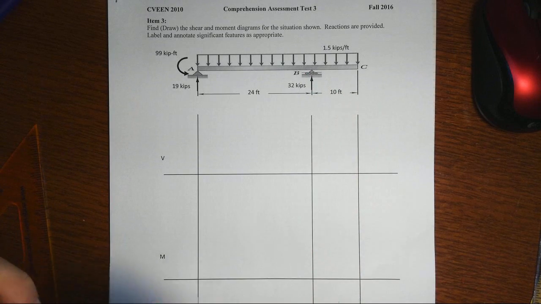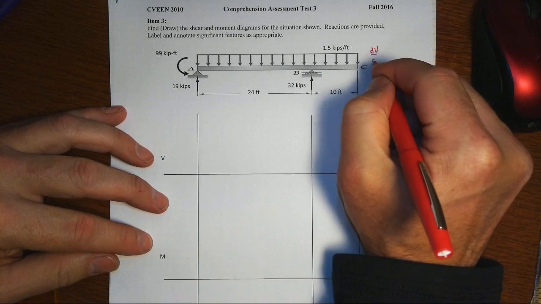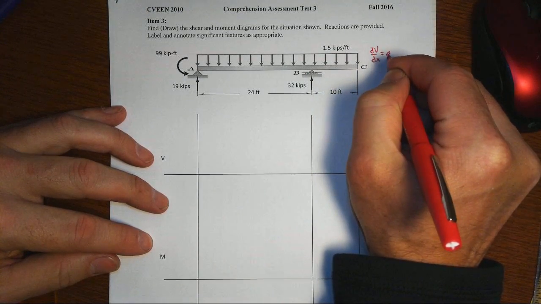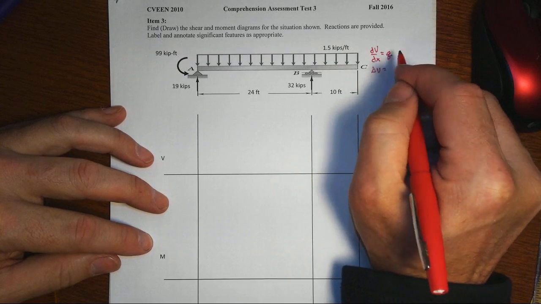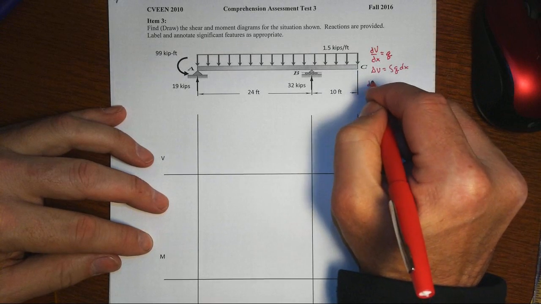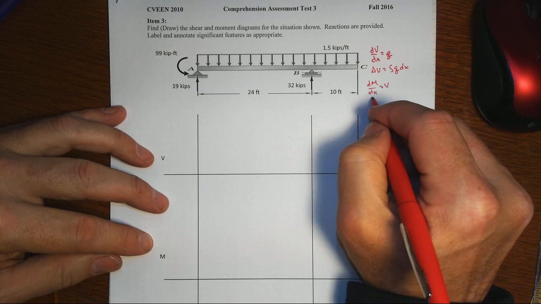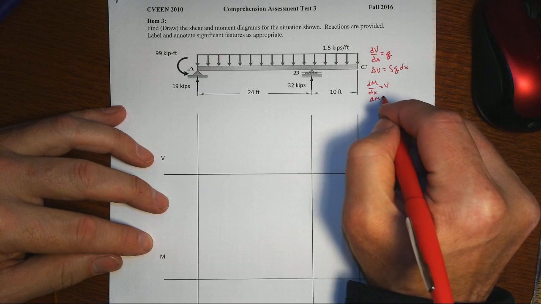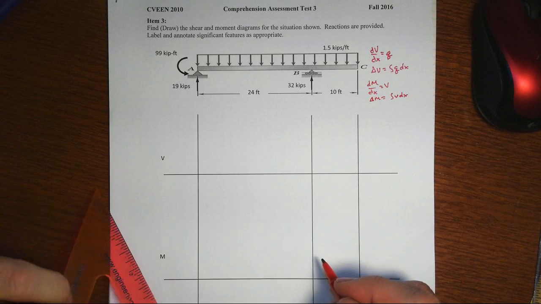Of course, the keys are going to be that the slope of the shear diagram is given to us by Q, which of course means that changes in shear will be given to us by area under the loading diagram. And then likewise, the slope of the moment diagram is given to us by the shear, and therefore the change in moment will be given to us by the area under the shear diagram.